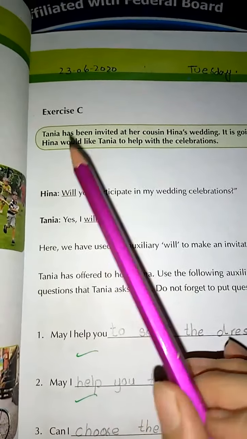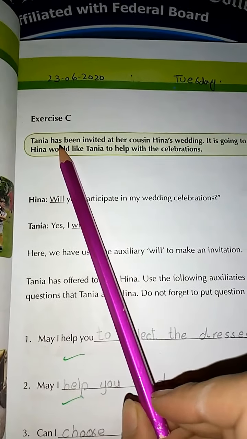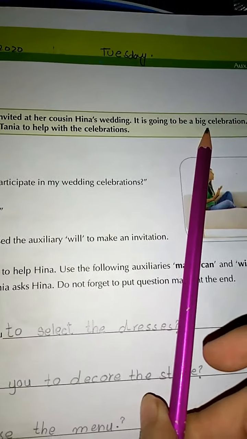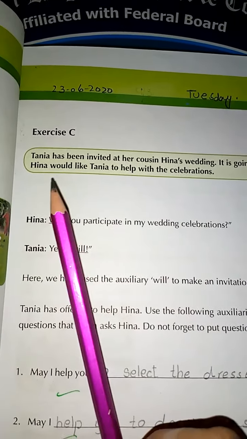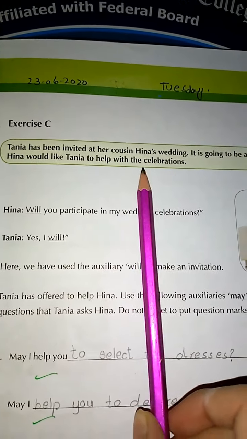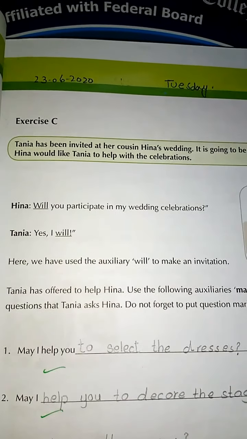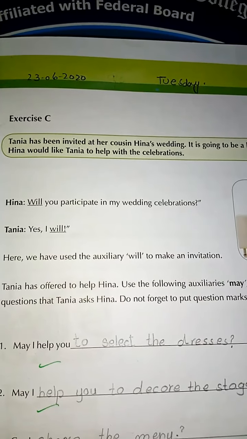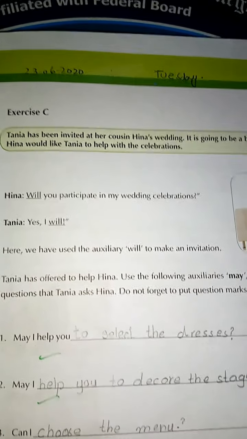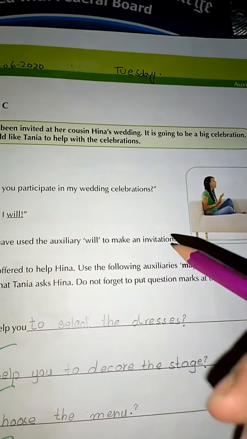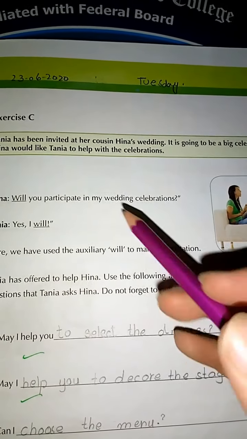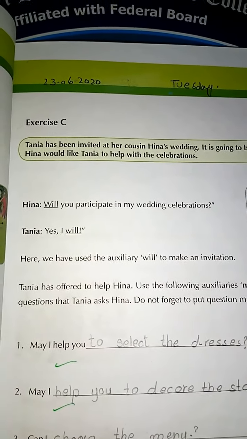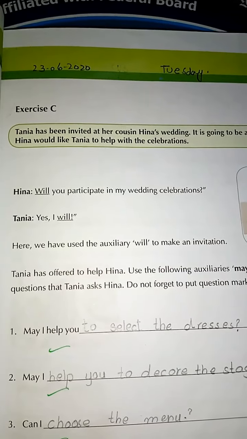In exercise C, they are saying: Tanya has been invited to her cousin Hina's wedding. It is going to be a big celebration. Hina would like Tanya to help with the celebrations. It is Hina's wedding and Tanya has been invited to it. They have planned a big celebration of Hina's wedding, so Hina wants Tanya to help her with the celebrations of the wedding.